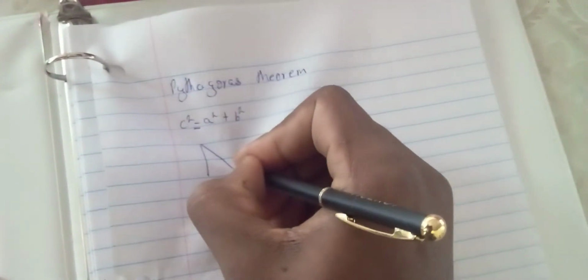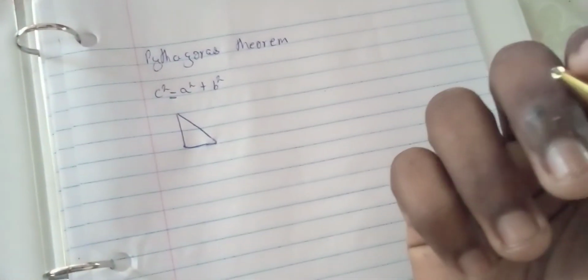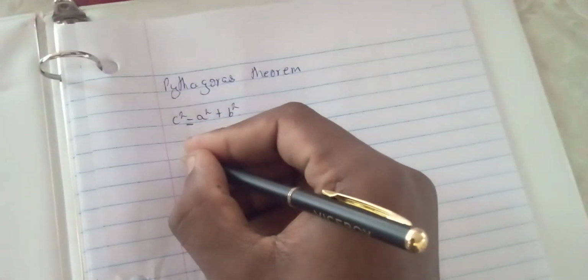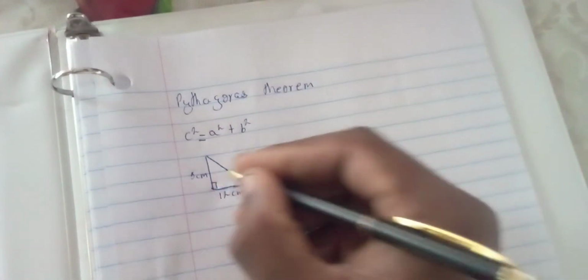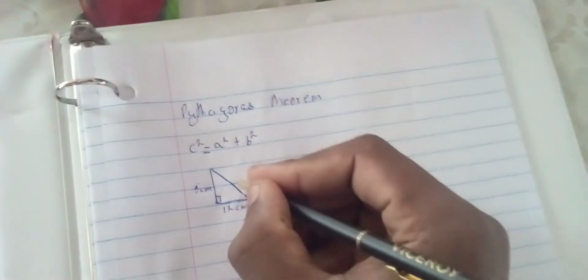For example, if we have a right angle triangle with a height of 5 centimeters and a base of 12 centimeters, what would be the hypotenuse? Remember, the hypotenuse is the longest side of the triangle, directly opposite the right angle.